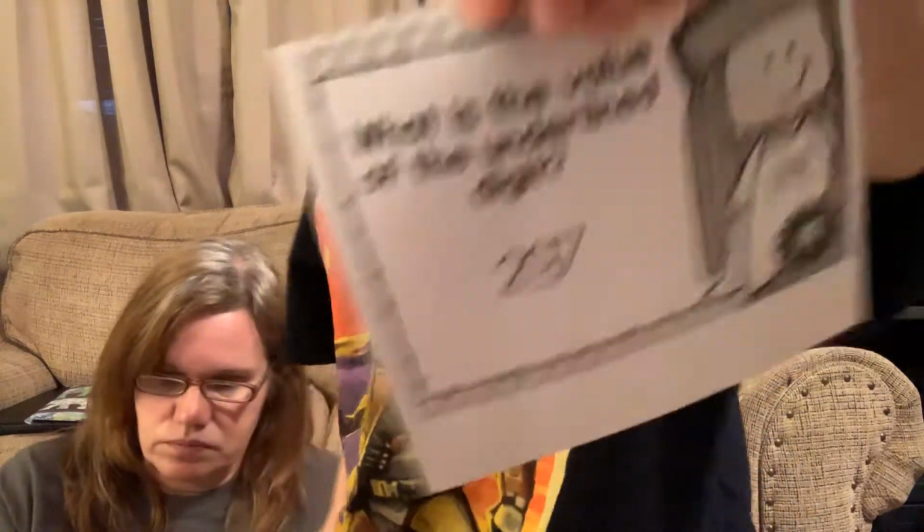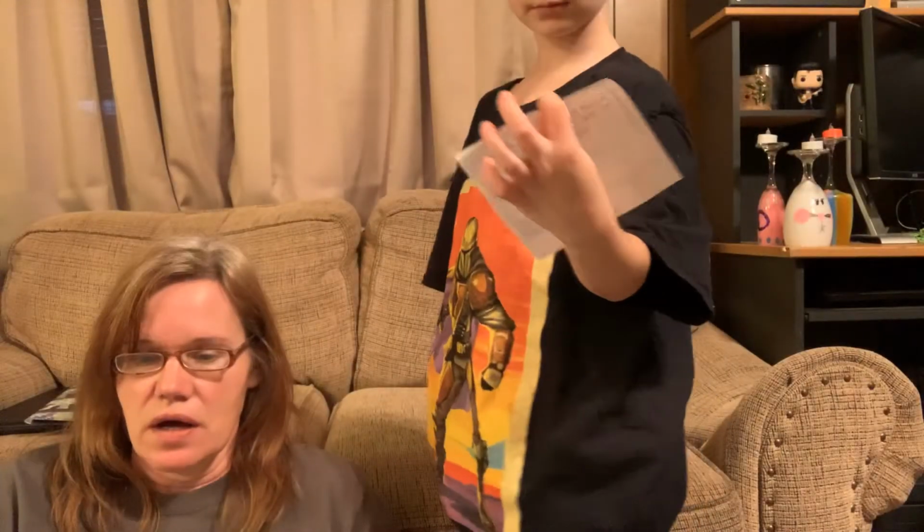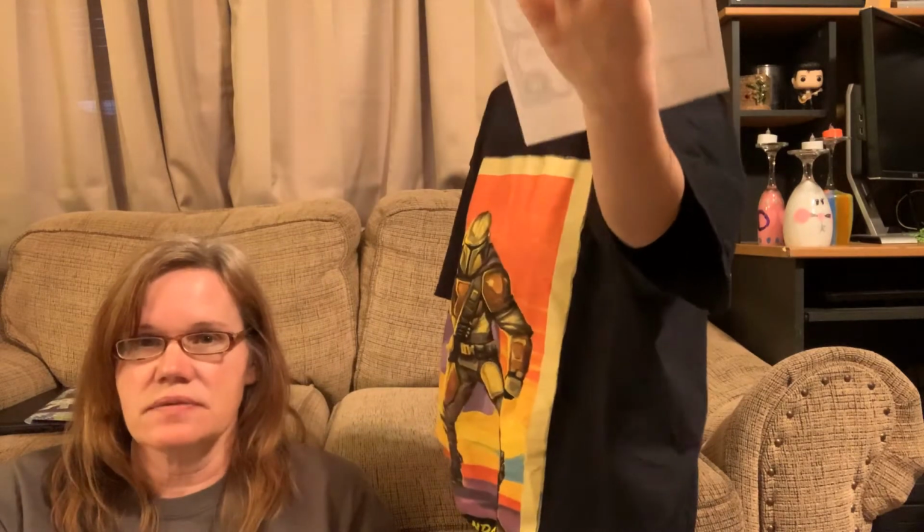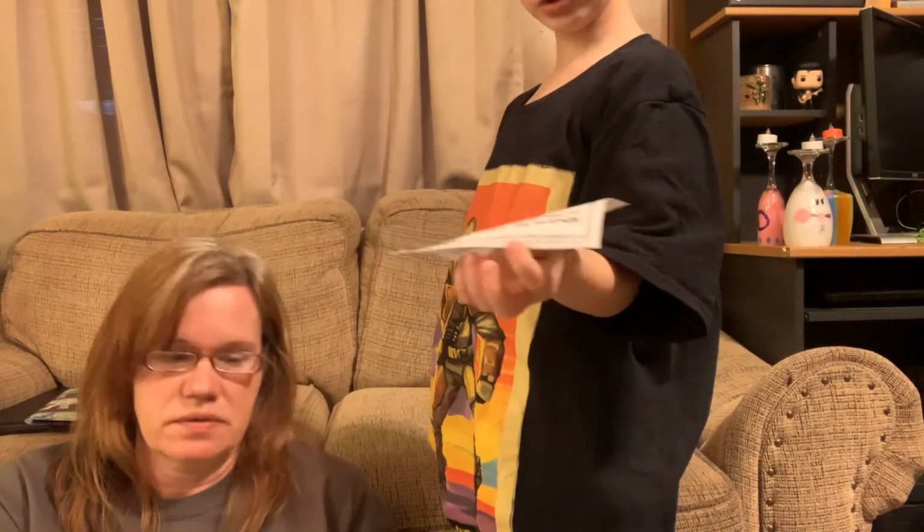What is the value of the underlined digit? And what's my number? 297. All right, what number's in the ones place? 7. What number's in the tens place? 9. And what number's in the hundreds place? 2. And what number is underlined? 9.